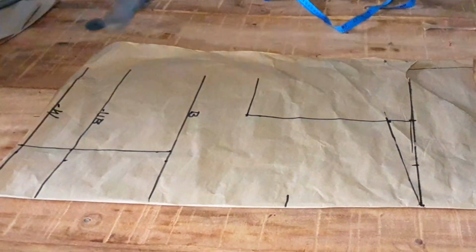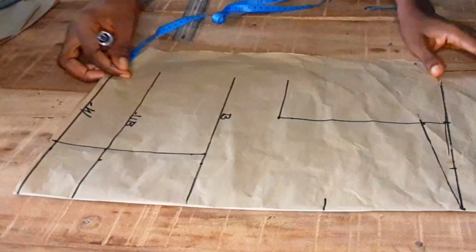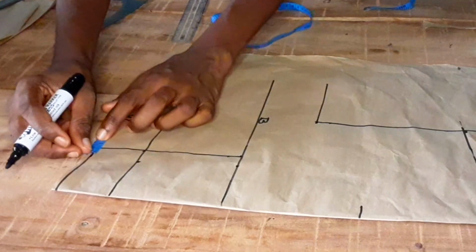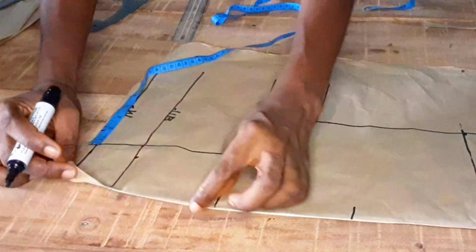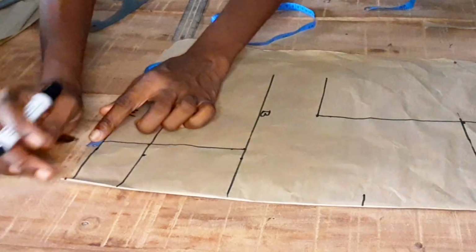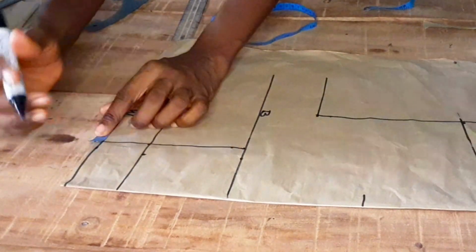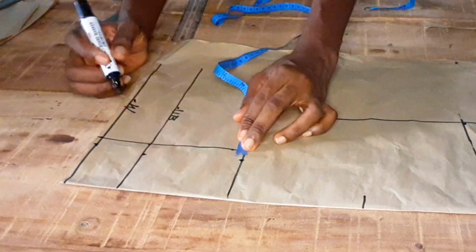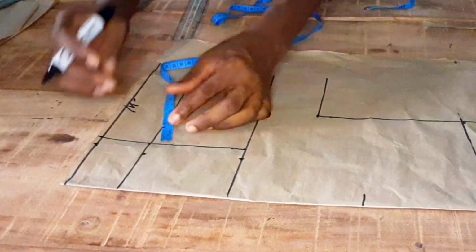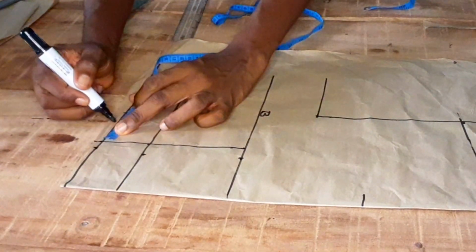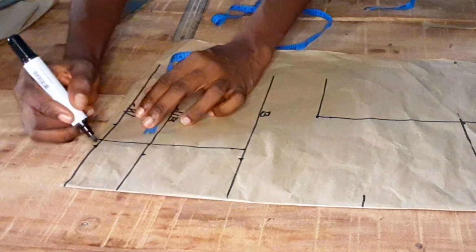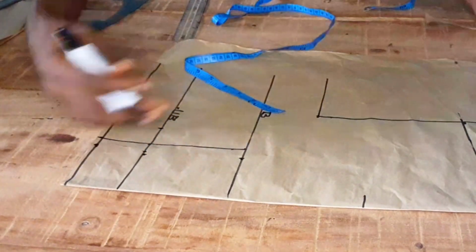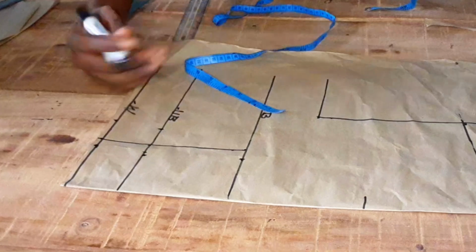So what I'm going to do next is to insert our darts. On this waist part, on the folded side, here is the center front, it is on fold, it's not open. On that center front part, I'm going to take half an inch. Here is my half inch. Then on this other side that has the seam, I'm going to take 1.5 inch. On the folded part, half inch. On the seam part, 1.5.